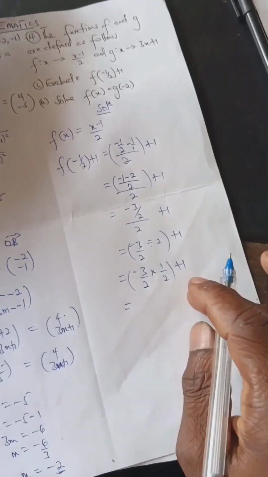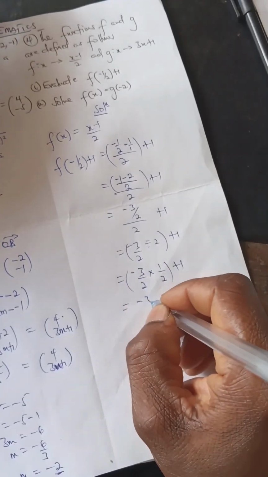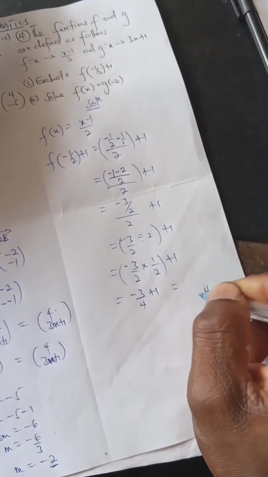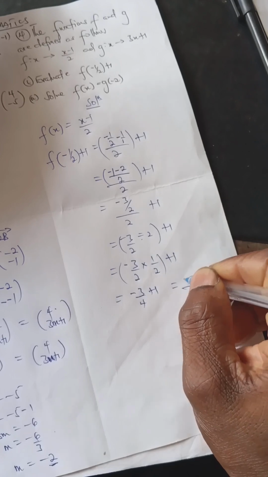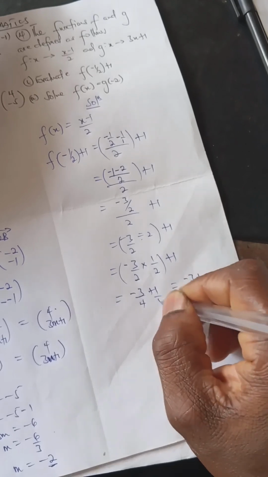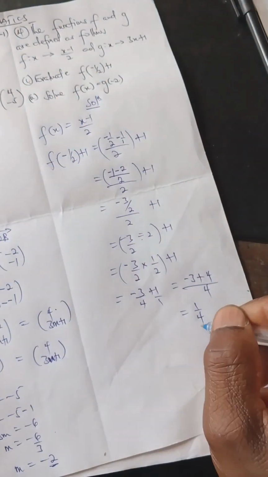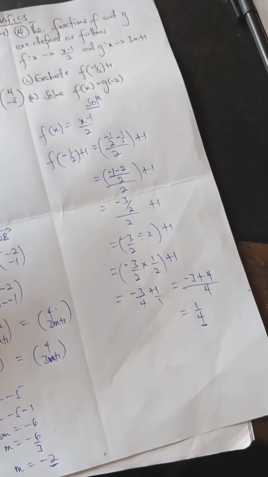Then this side is going to be negative 3 over 4 plus 1. We find the LCM, 4. 4 goes here 1, negative 3. 1 goes here 4, so 4. We get 1 over 4 as the answer to the first question.